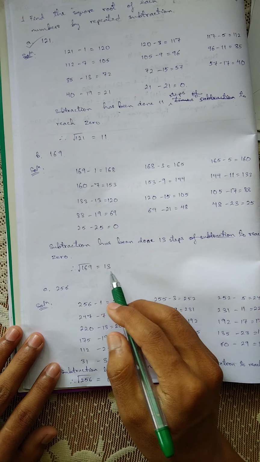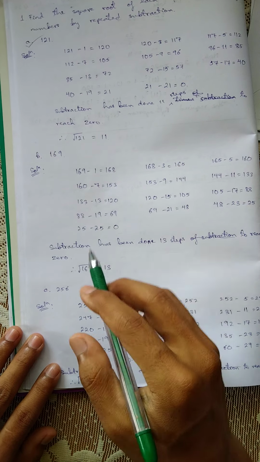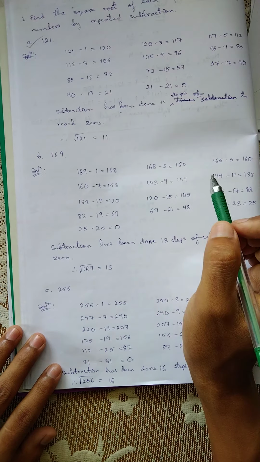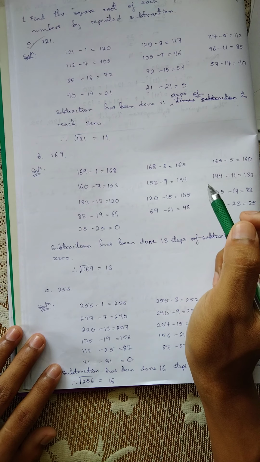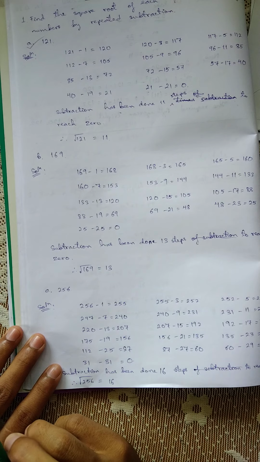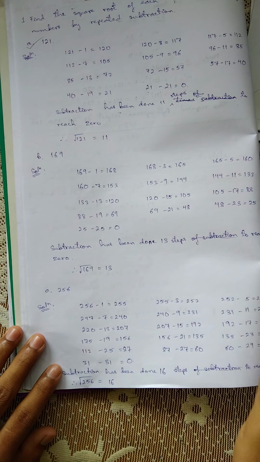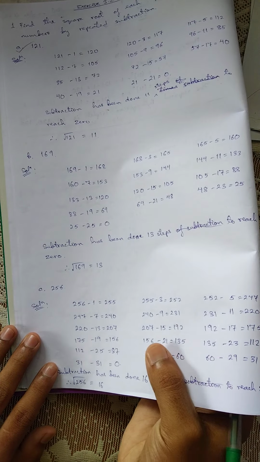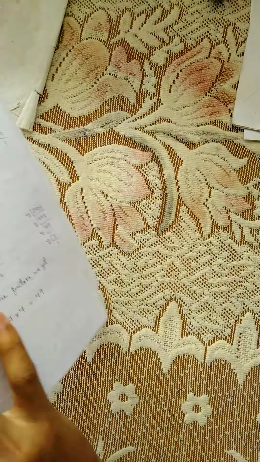This 13 is the number of steps that you subtracted. So the square root of 169 is the number of steps, that is 13. Just like this for the repeated subtraction method.